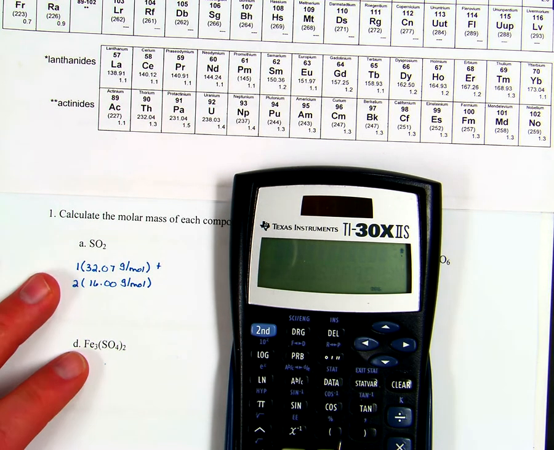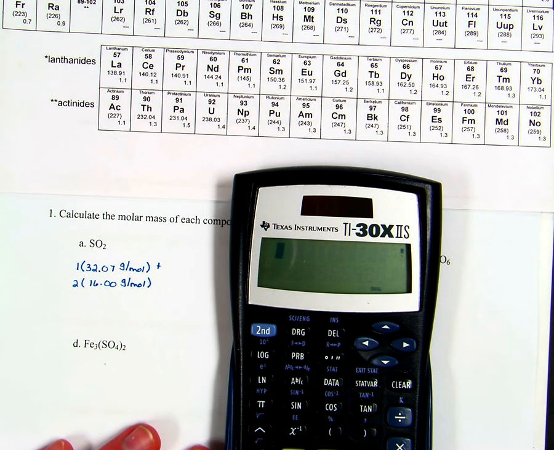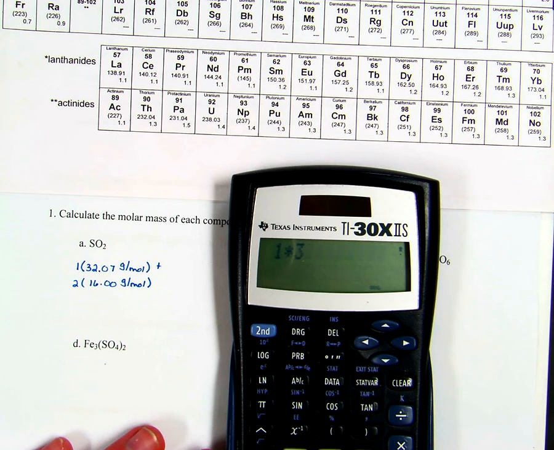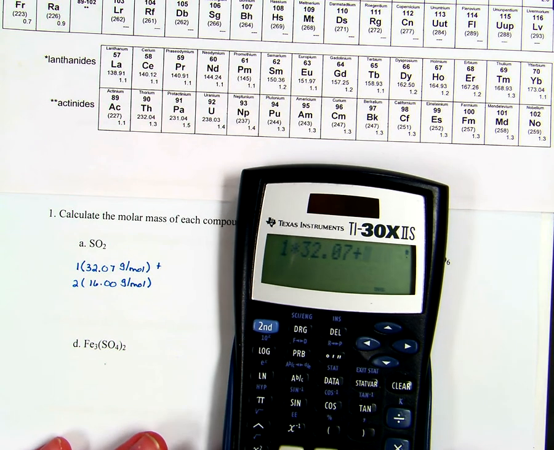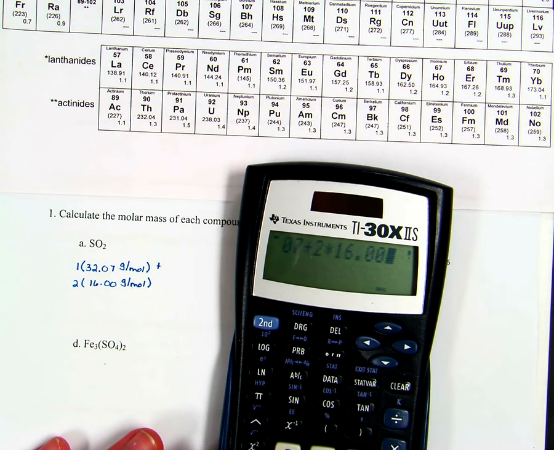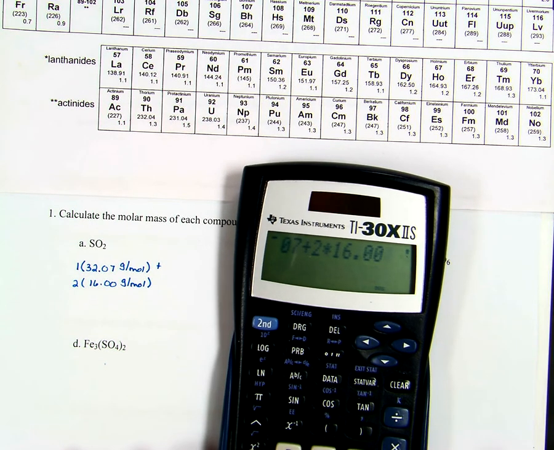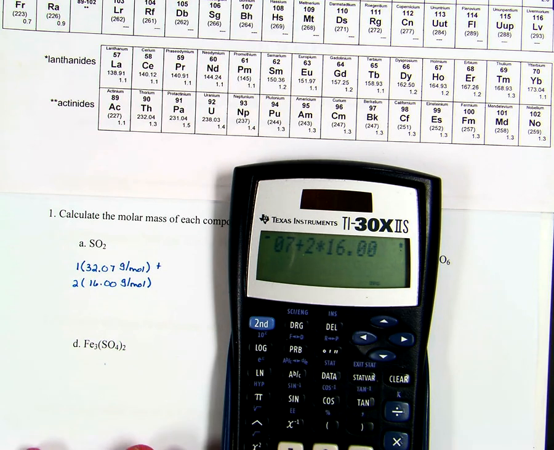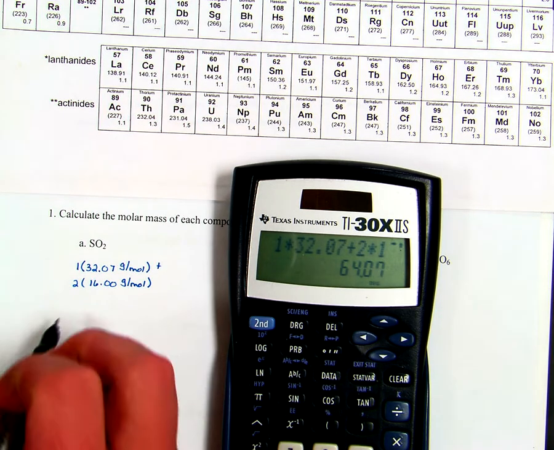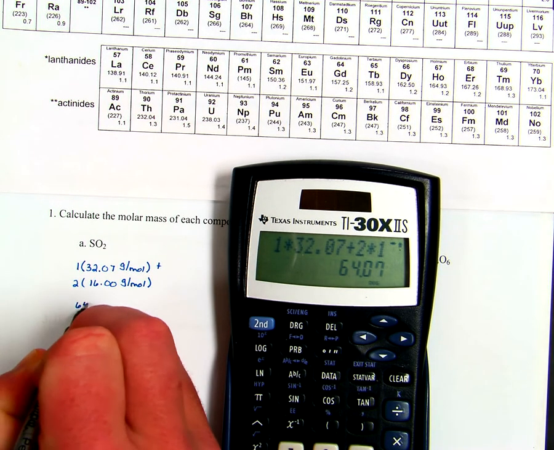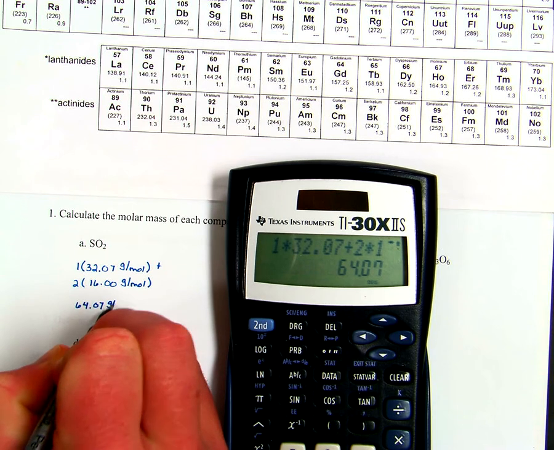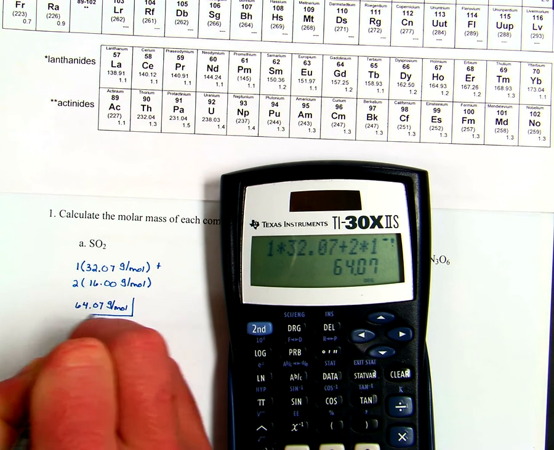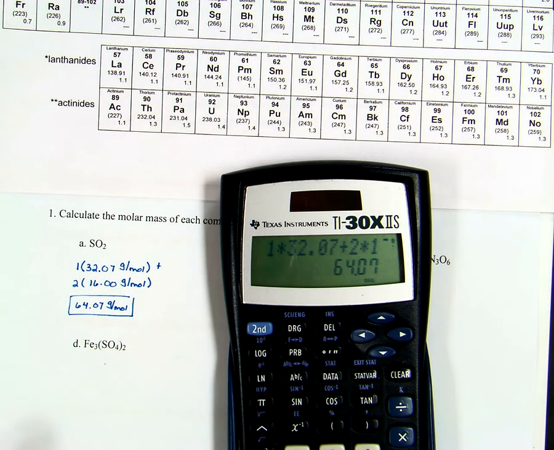So when I plug this in, I'm just going to hit 1 times 32.07 plus 2 times 16.00. It will do the multiplications first like it should, and then add them together. And then you can see your calculator tells you 64.07, and the units there would be grams per mole. That would be our molar mass of sulfur dioxide.